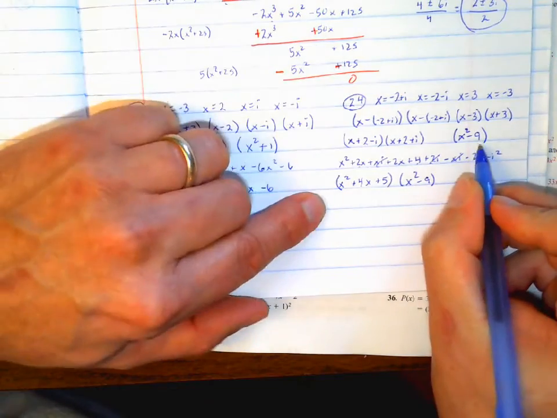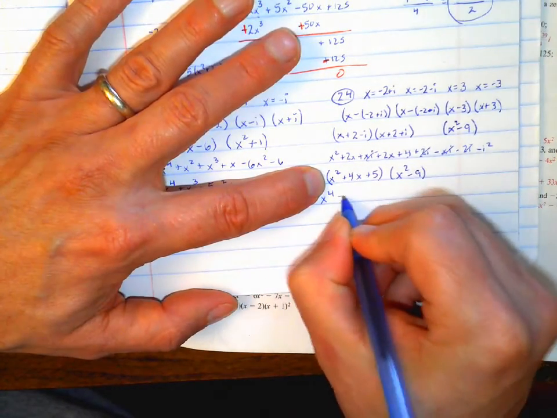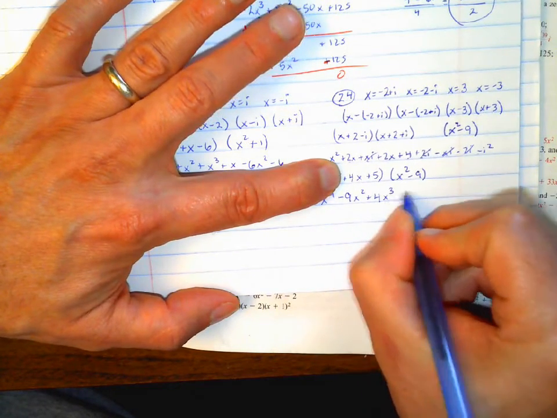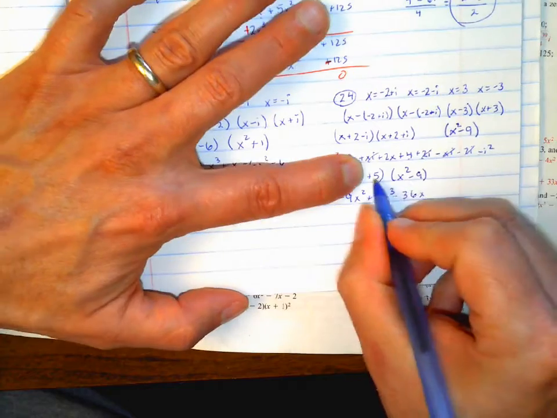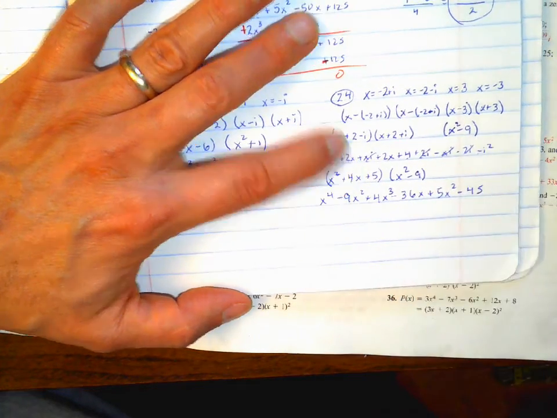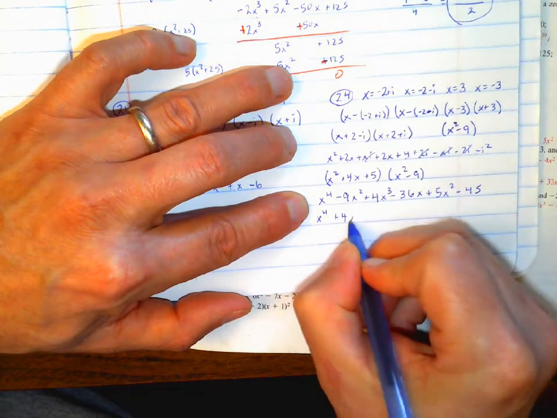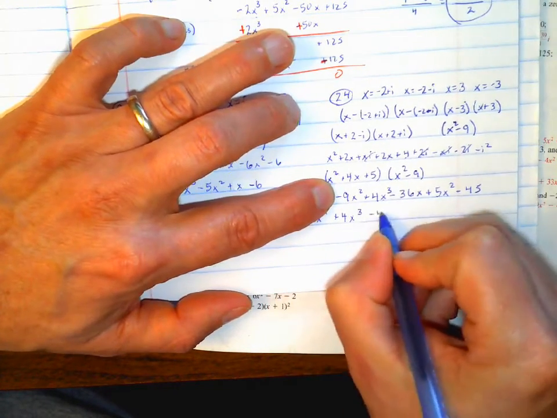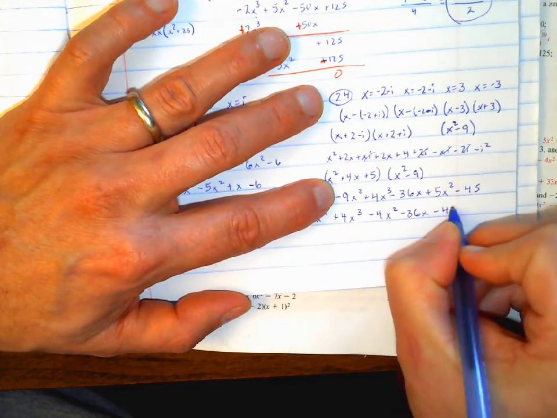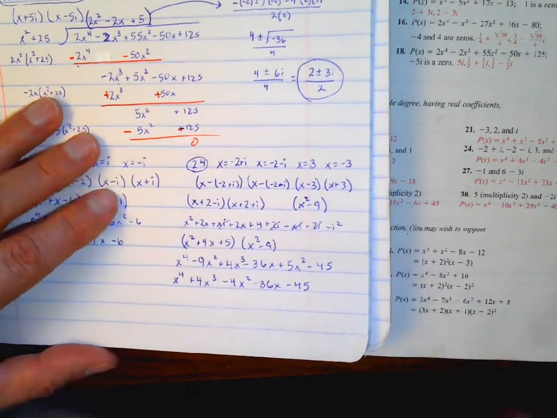We have to multiply it by this one here yet. So take this through, be x to the 4th minus 9x squared plus 4x to the 3rd minus 36x plus 5x squared minus 45. So it'll be x to the 4th plus 4x to the 3rd minus 4x squared minus 36x minus 45. Yep.